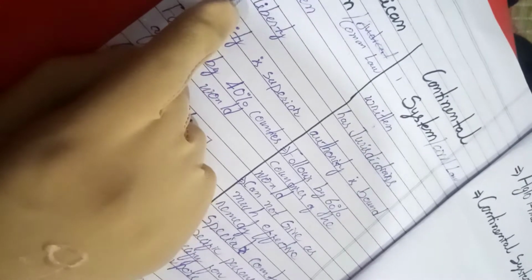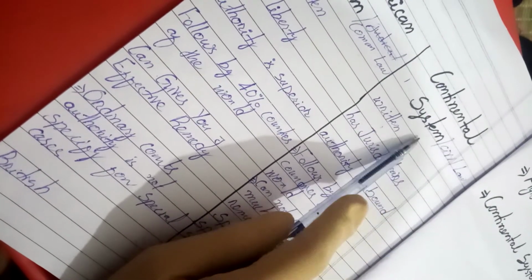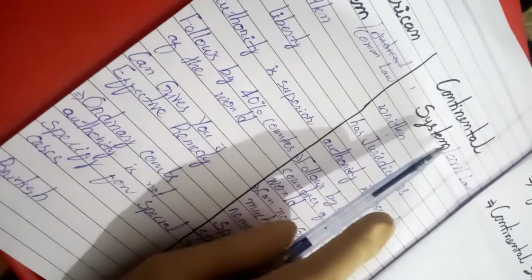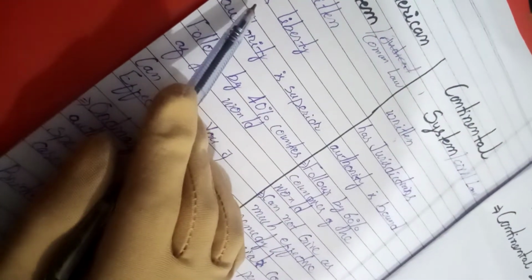So it is not binding that judicial decisions have to be written or codified. Obviously, we can't claim that they are codified laws. But these are codified written laws, because they are made by legislation. I hope you can understand the first part. So let's come to the second part.